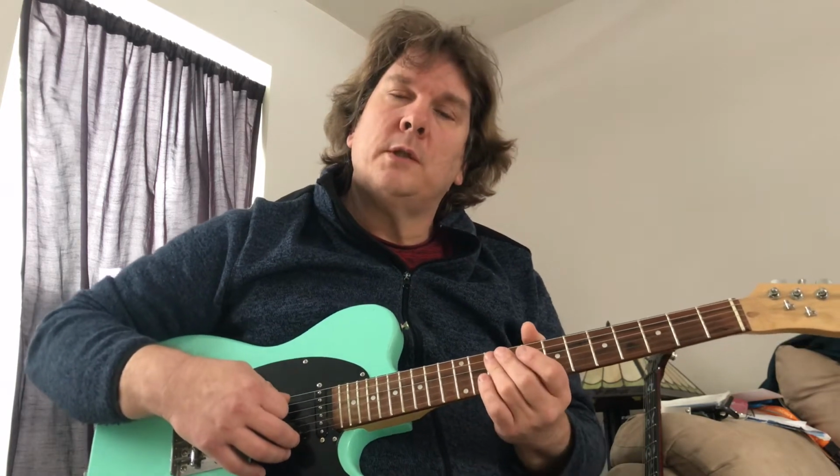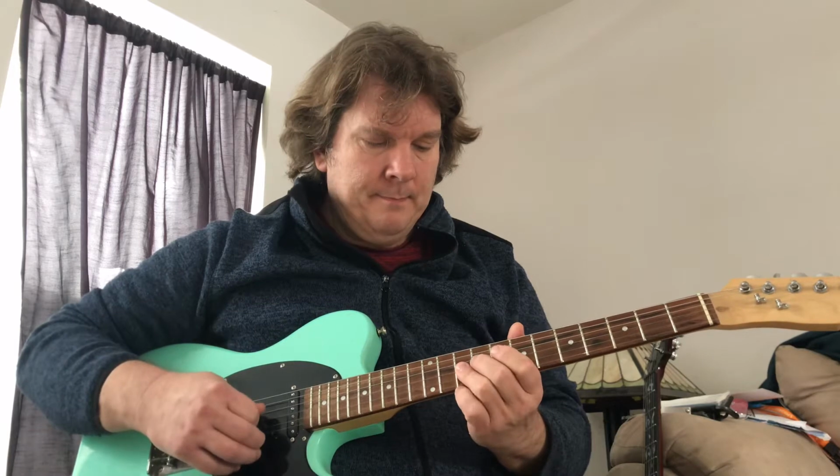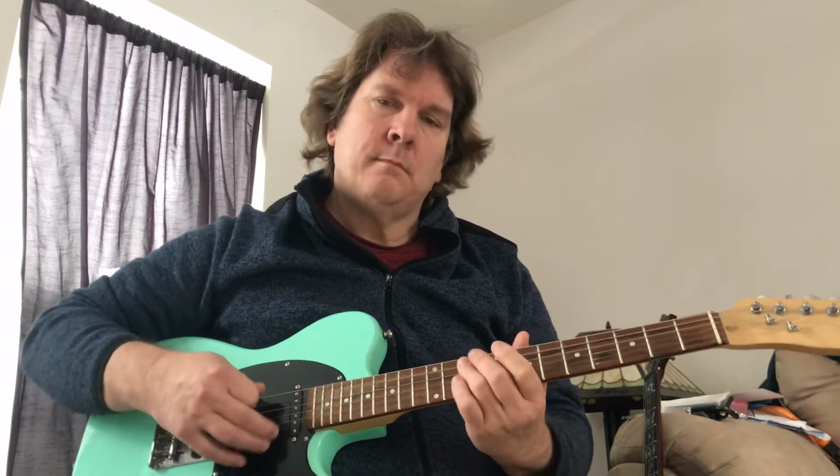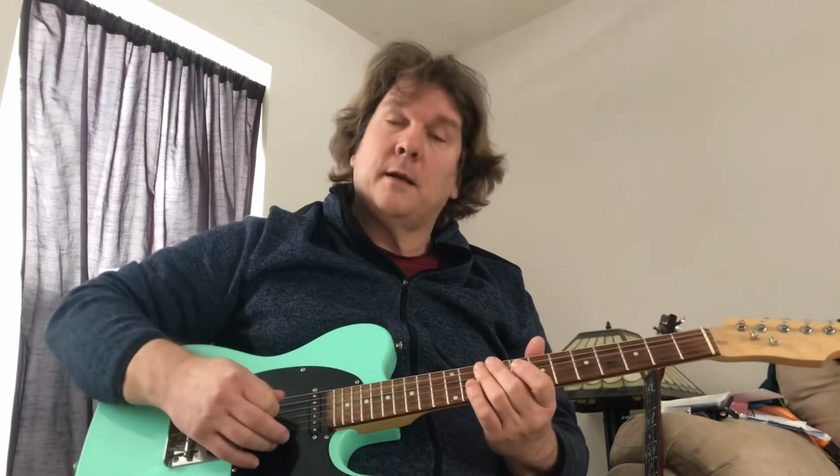Then we go on the 10th, D string, which is your 4th string. A string, which is your 5th string. Altogether, that would be. Then that's the first part of the lick. And then there's a little climb up.